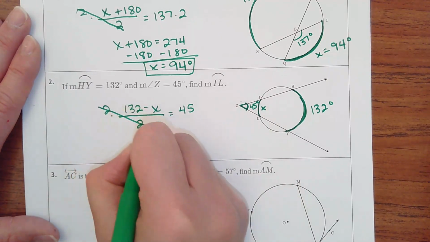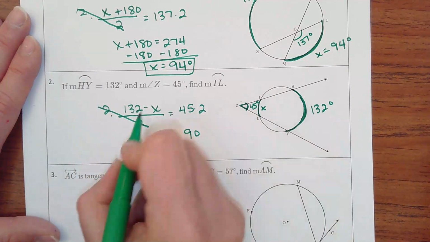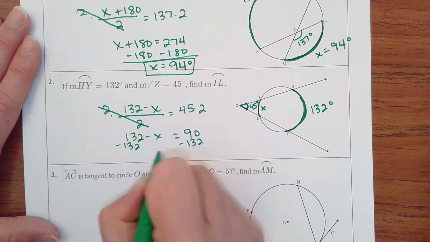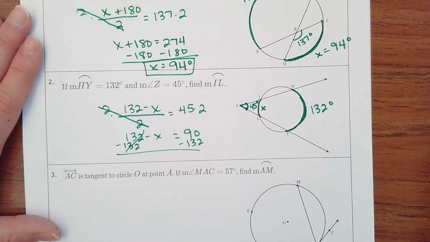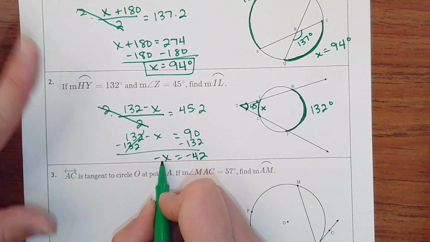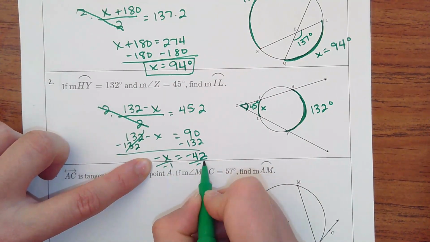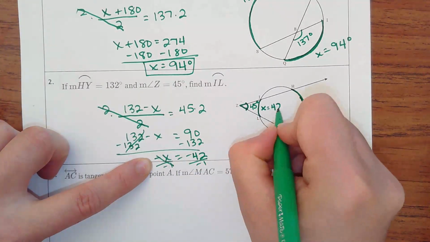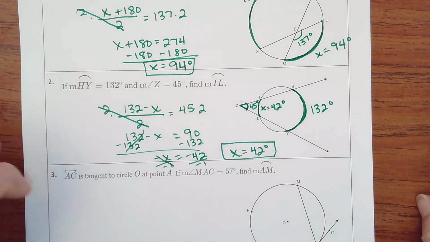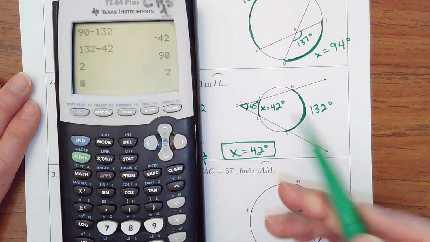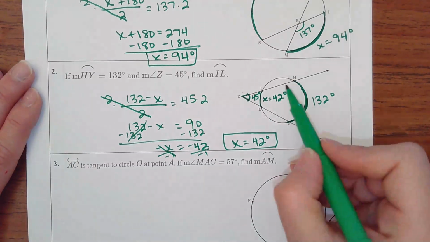So I'm going to multiply by 2 first, and that equals 90. Subtract 132, which is negative 42. Doesn't make sense to get a negative angle, but because I have negative x, I'm dividing by negative 1, which means x equals 42 degrees, which is here. And again, you could just check to make sure that when I subtract the arcs and divide that by 2, oh, I got 90, divided by 2 does equal the 45. So that was where two secant lines intersected.